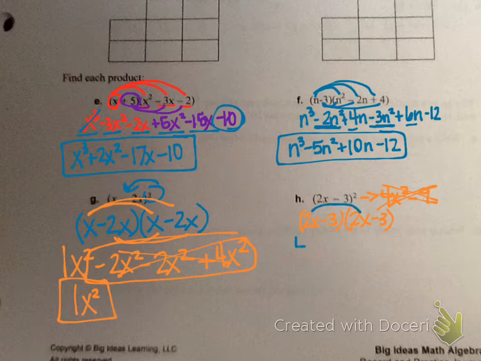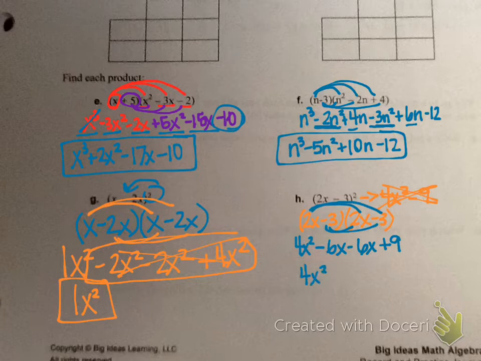2x times 2x is 4x squared. So you might say, Mrs. Martin, it's right so far. But 2x times negative 3 is negative 6x. Negative 3 times 2x is negative 6x. And negative 3 times negative 3 is positive 9. So your correct final answer is 4x squared minus 12x plus 9. Do not fall into the trap. If you have multiple things inside parentheses, you have to write those out and FOIL.